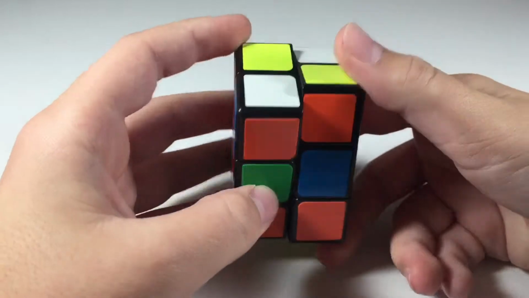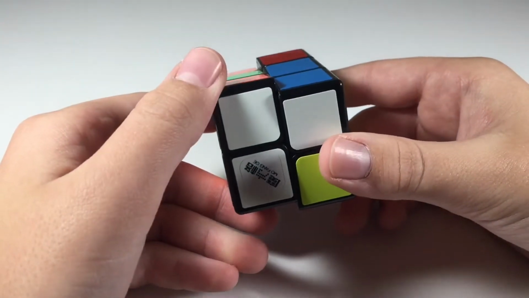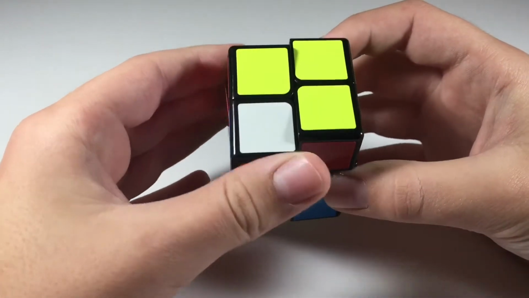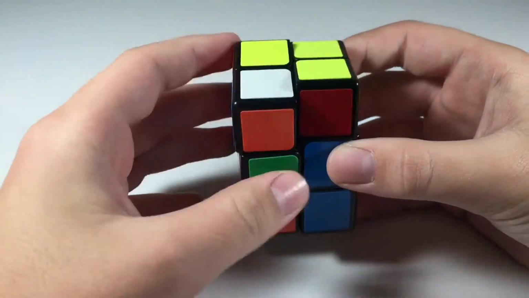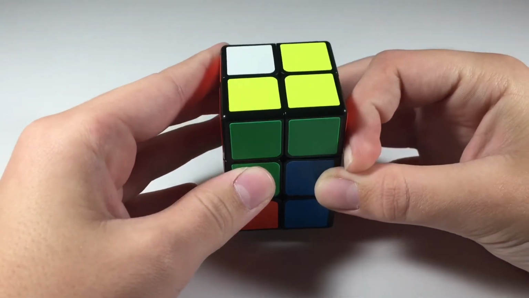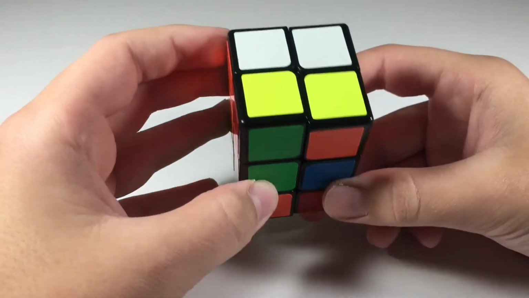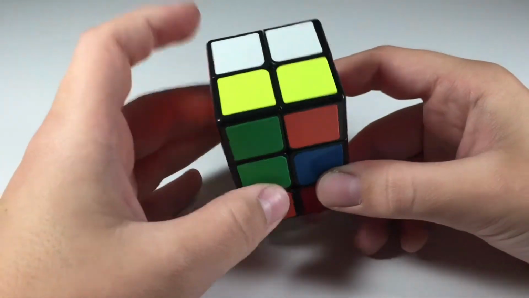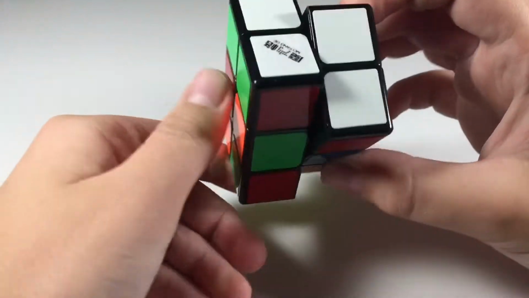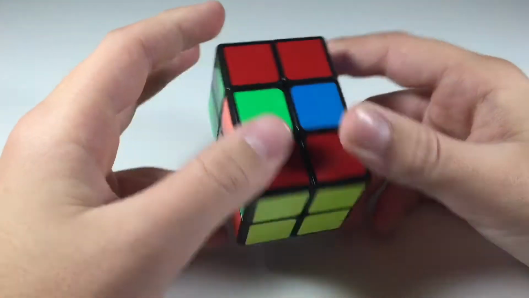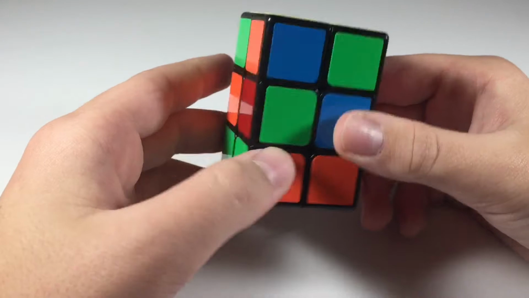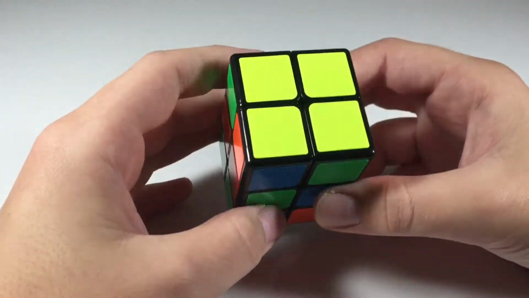So I can move this white piece down, and then if you move this white corner with a U, then when you move this white corner back up, it'll create a bar, and you can use this to line up all of the white pieces, and then by default, the yellow side will be solved as well.